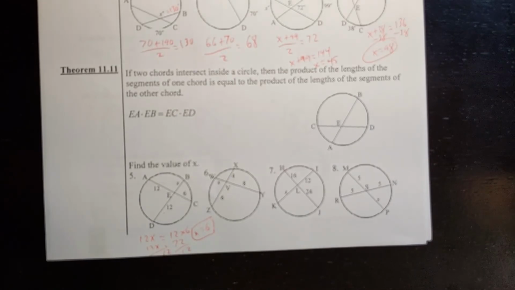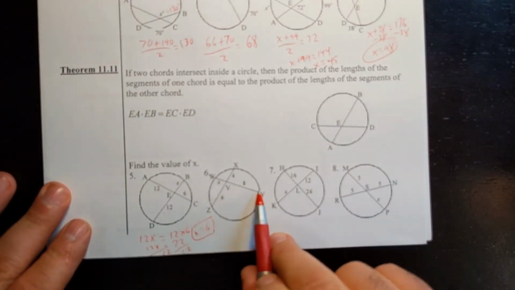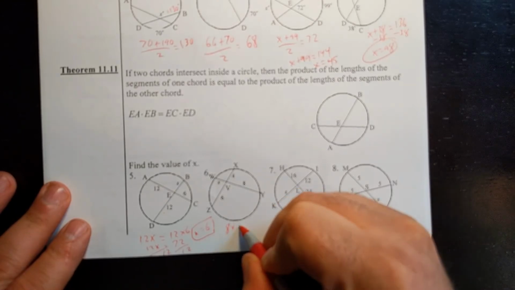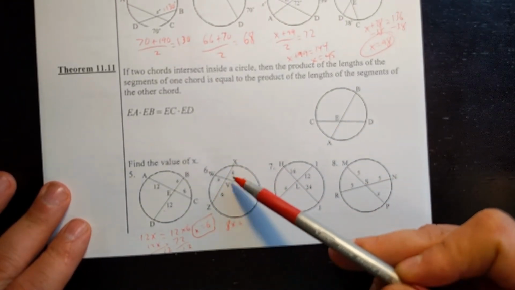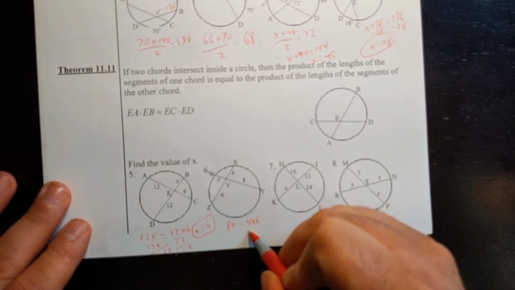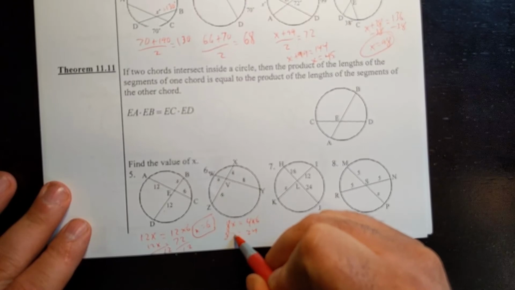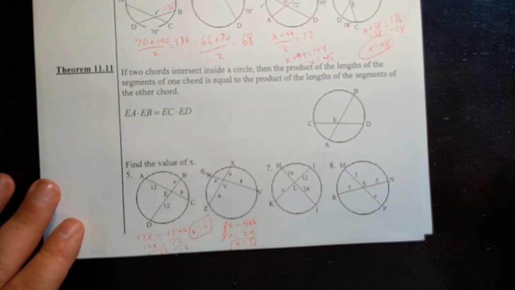So let me show you another problem that has different numbers, and hopefully it's easier to separate what's going where. On this chord, I have 8 and I have x. Those multiply together. On this other chord, I have 4 and 6. Multiply those two together. So 4 times 6 is 24. Divide by 8. And you find out that x is 3.